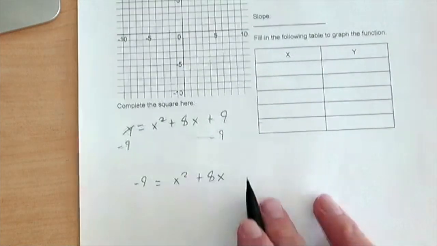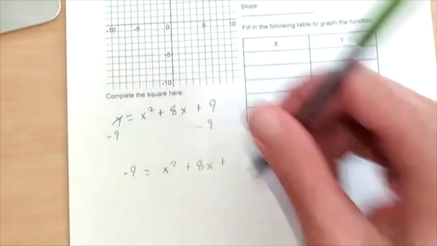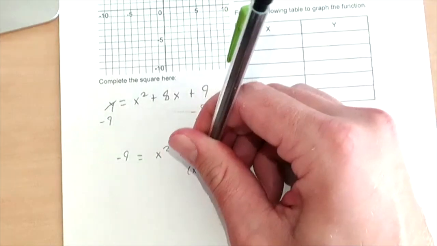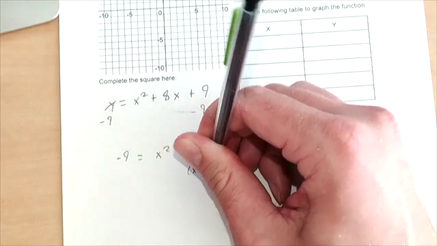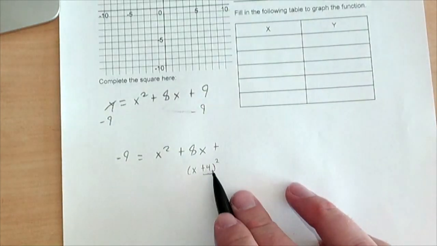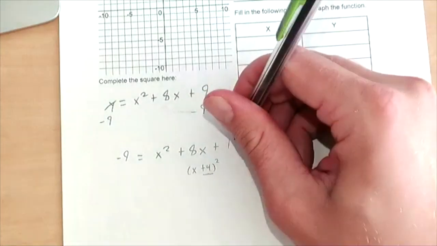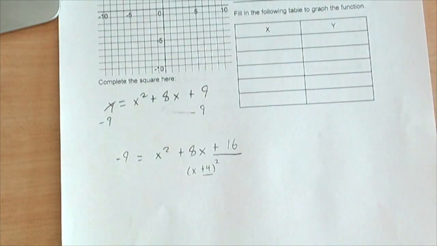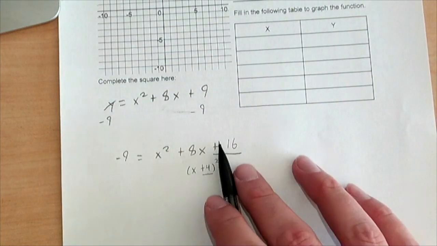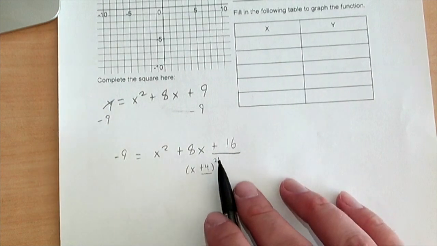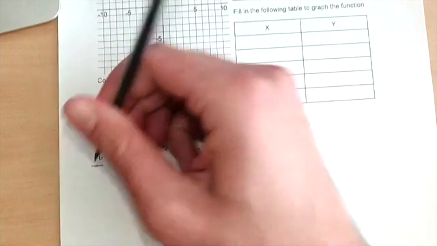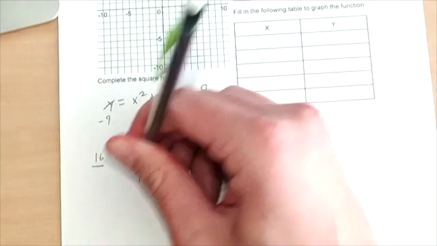The way we pick that new number that we're going to add here is by dividing the middle number first by 2 and then squaring that number to find that. Once you have this, and it's actually really easy without the leading number, you're just going to take that number and add it to the other side. So it's going to be 16 minus 9 over there, which is 7.